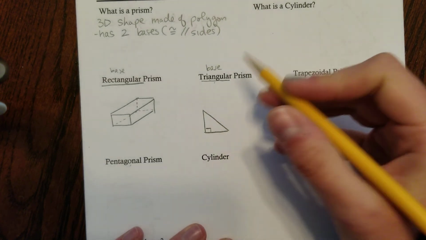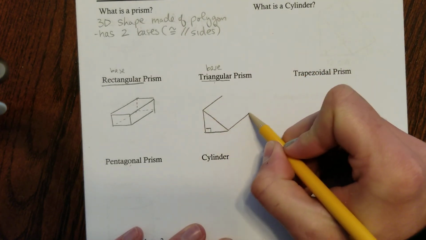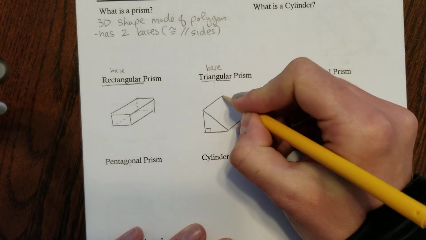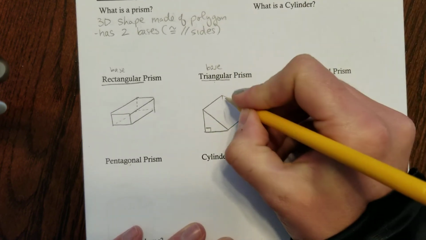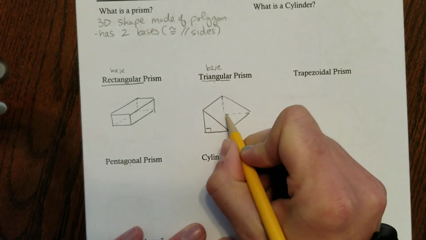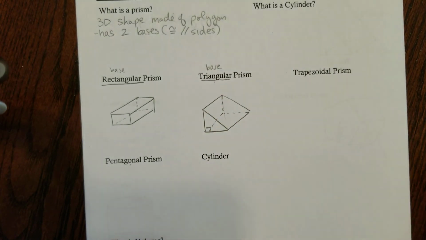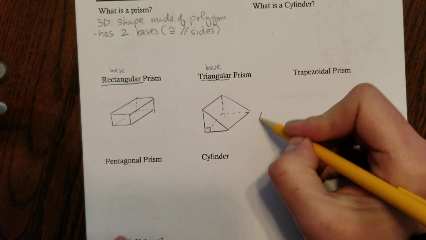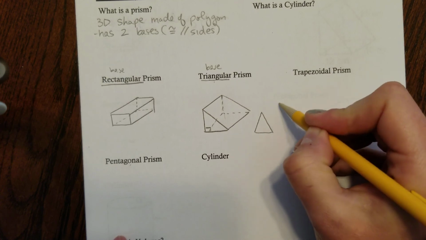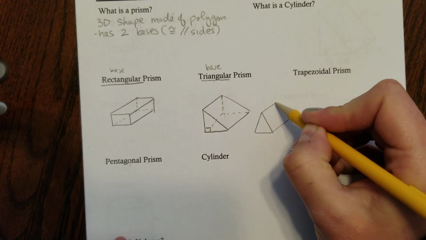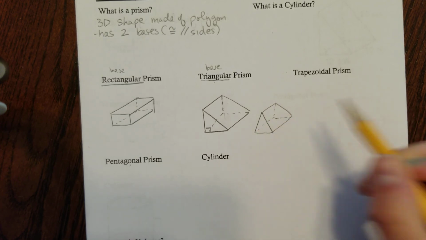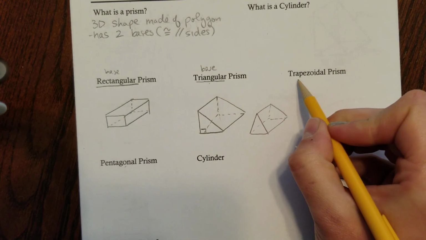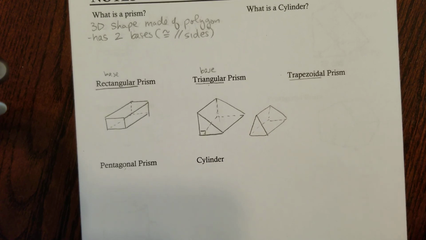If my triangles are my parallel ones, then I need to make sure I only have two of those triangles. Oh, I should make this dashed to show that it's inside of my shape here. So that's approximately a right triangular prism. You could draw a non-right triangular prism as well, as long as the two parallel sides are those triangles. In a trapezoidal prism, the bases would be trapezoids.